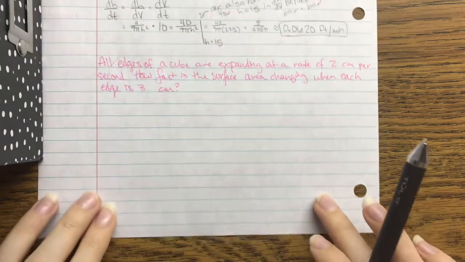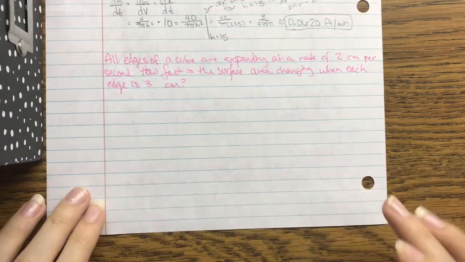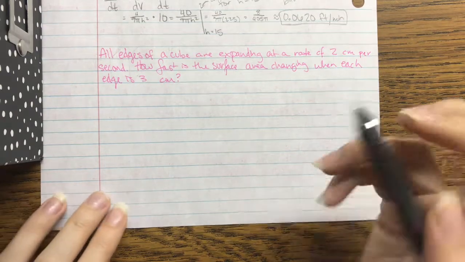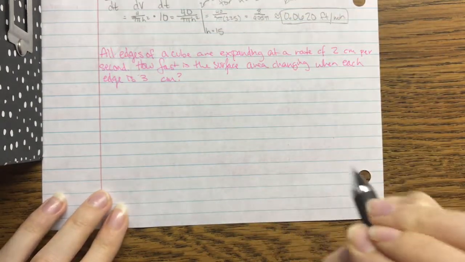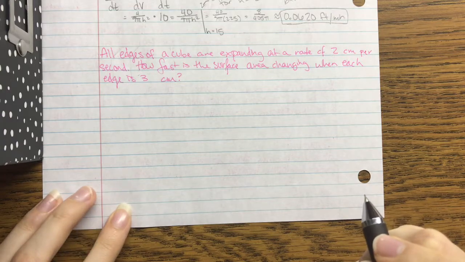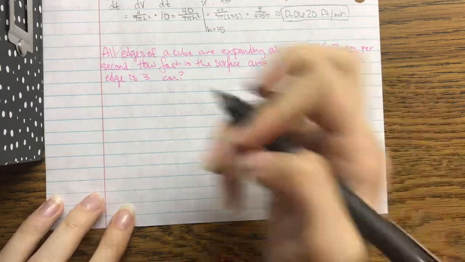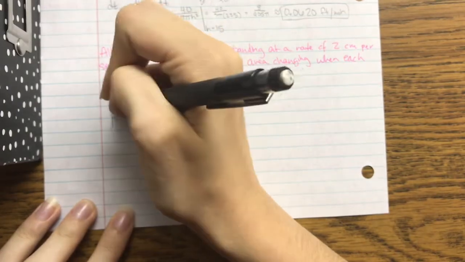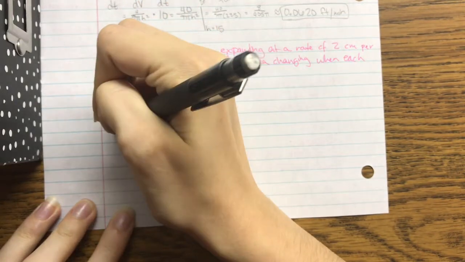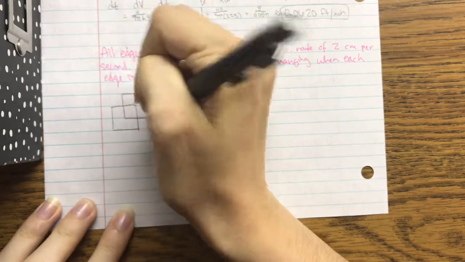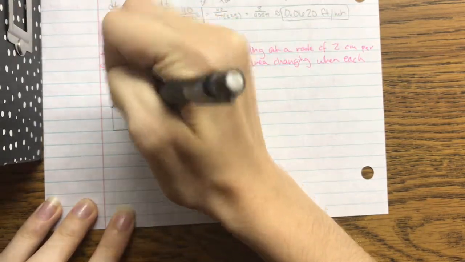So now we're going to do a problem from the exam, or one of the practice exams. We are given that all edges of a cube are expanding at a rate of 2 centimeters per second. How fast is the surface area changing when each edge is 3 centimeters? So I'm going to draw my cube, and it's not going to be the most beautiful cube ever, but it's okay. It doesn't have to be perfect. Don't have time for perfect.